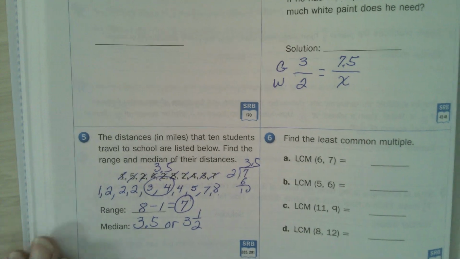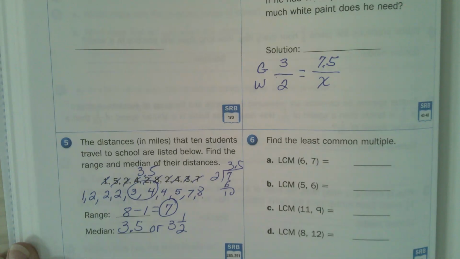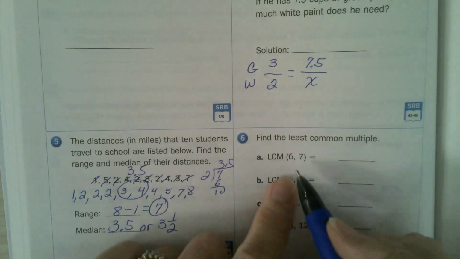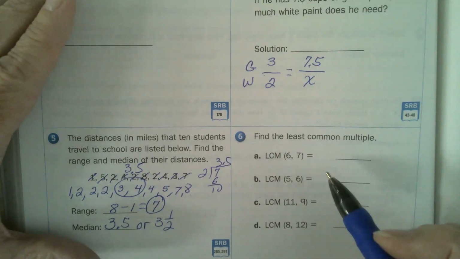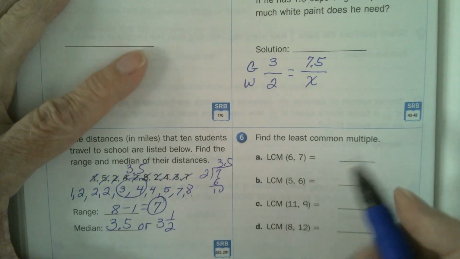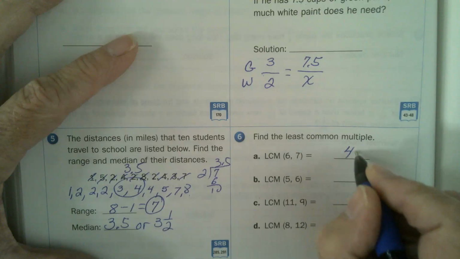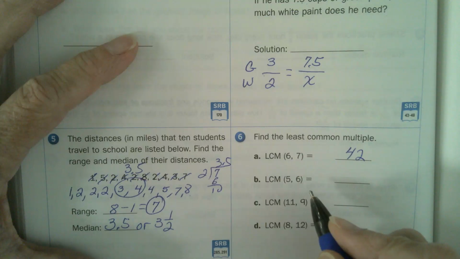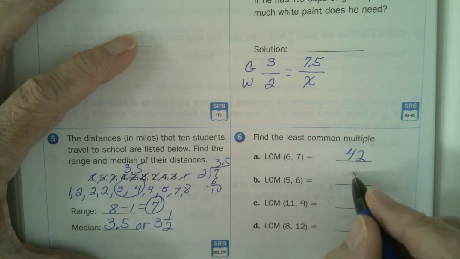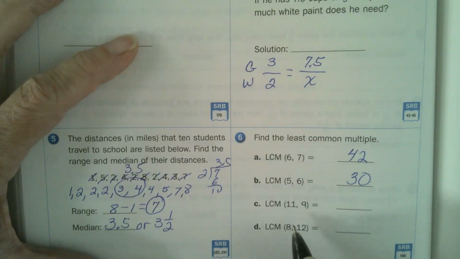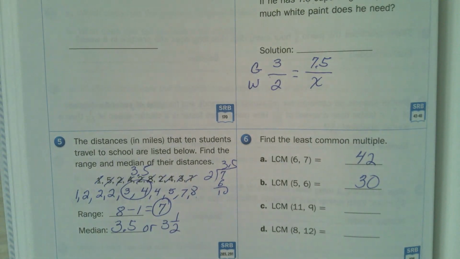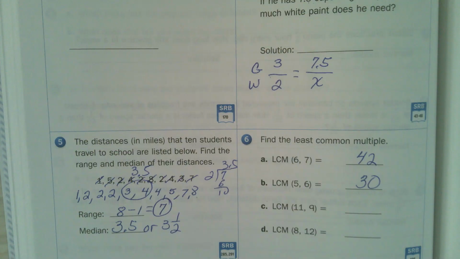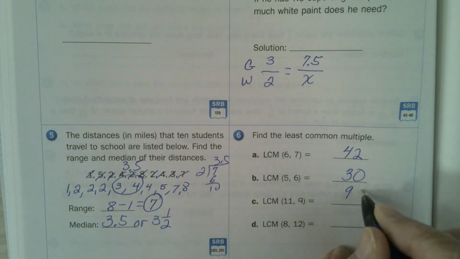Now, multiples. I know you had multiples last year, so we're just going to review it. Multiples are the answers. What's the smallest answer that 6 and 7 both have? Well, it's going to be 6 times 7, which is 42. What's the smallest answer that 5 and 6 have? 5 times 6 is 30. What's the smallest answer that 11 and 9 have? 99.